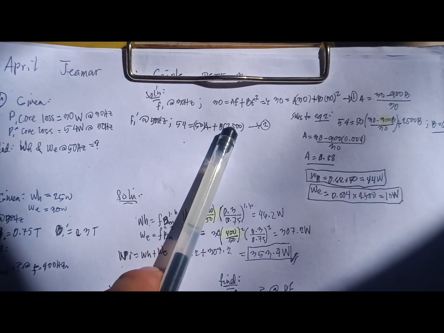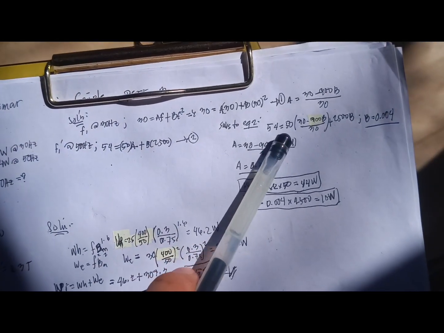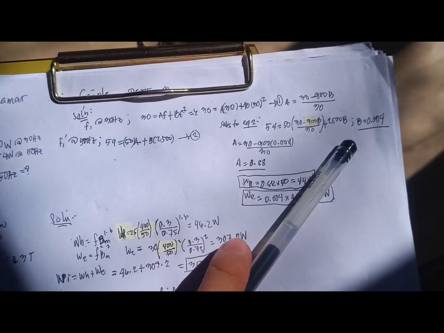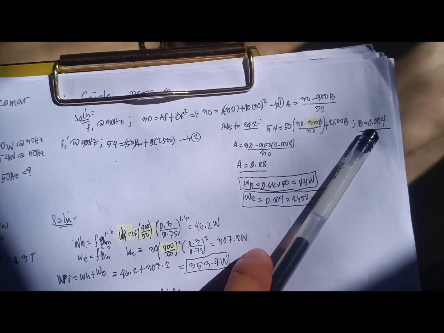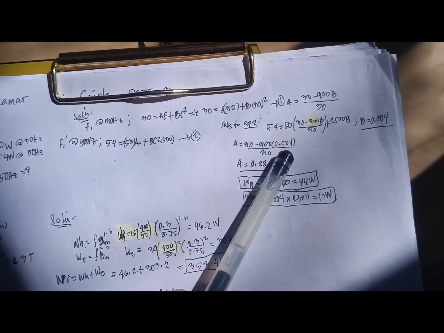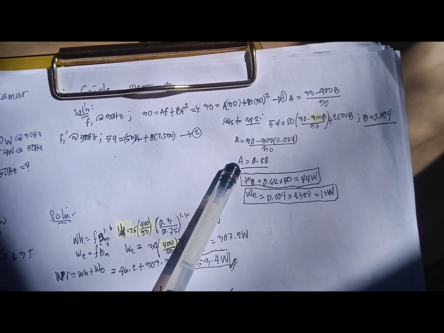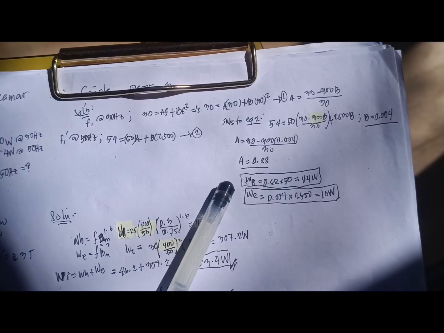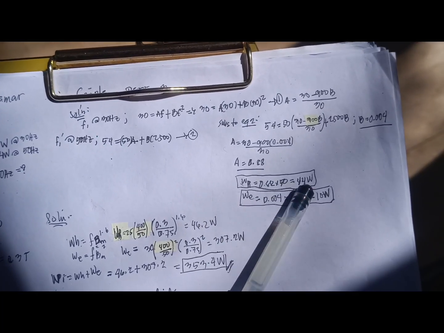Inputting 50 Hz in this formula, we substitute equation 1 into equation 2 and get B equal to 0.004 and A equal to 0.88. So we get our hysteresis and eddy power losses.